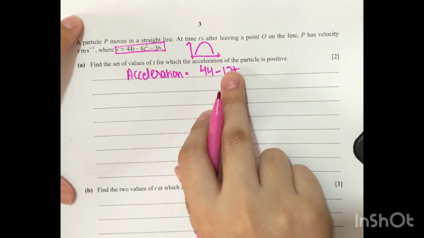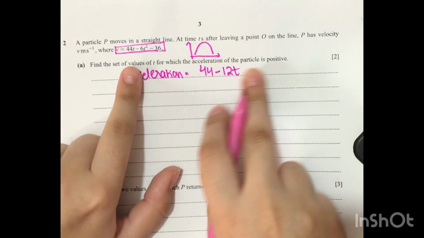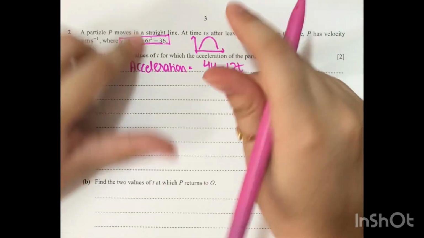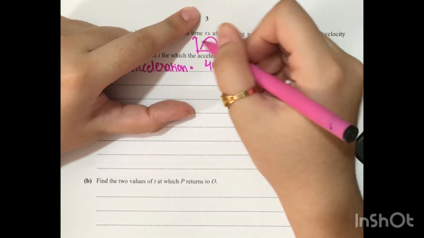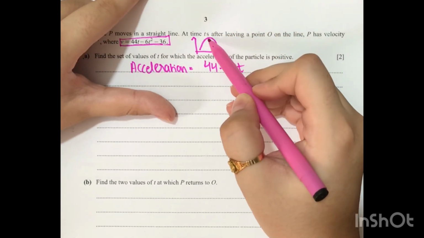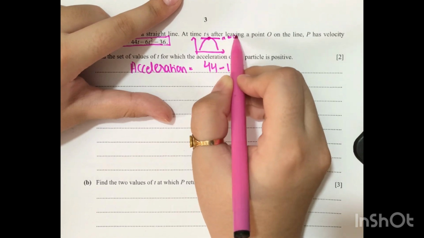So acceleration of the particle will be positive when the gradient of the velocity time graph is positive. We can tell that in this graph, the gradient will be positive until this point. Over here, the acceleration will become 0.